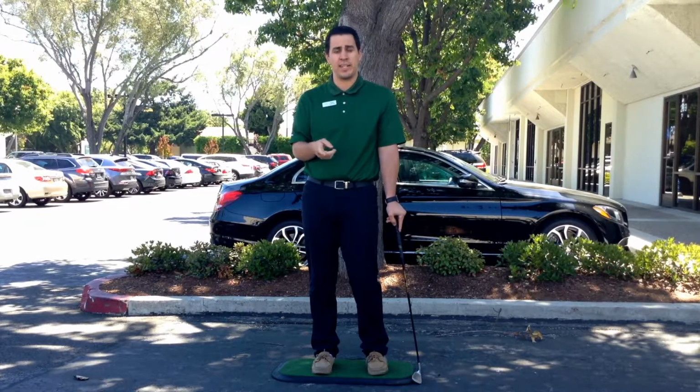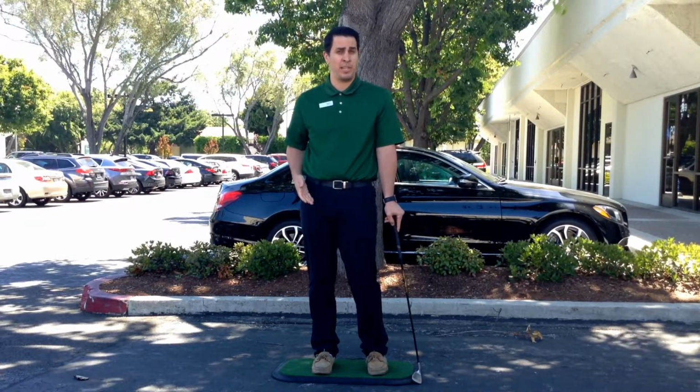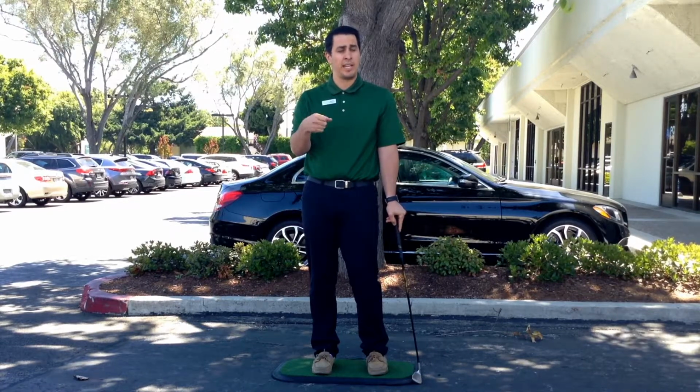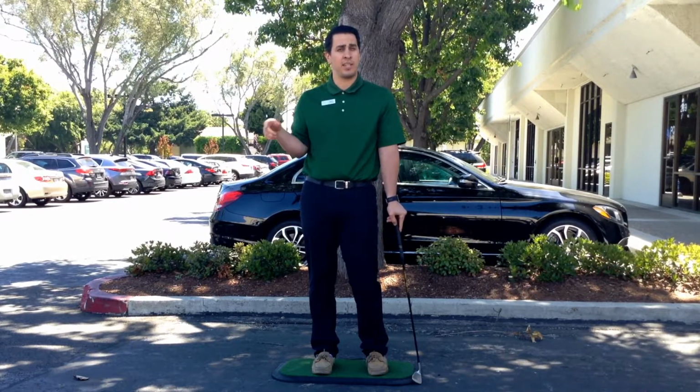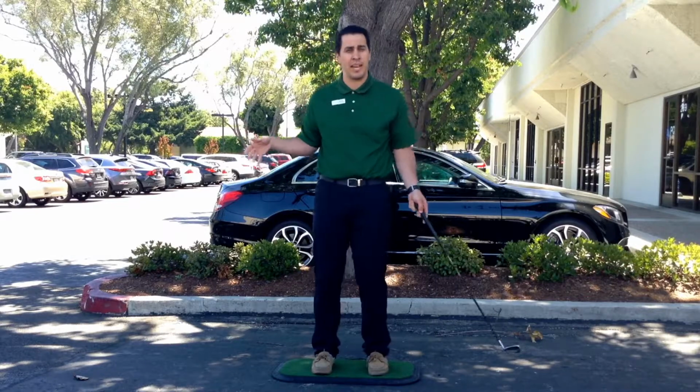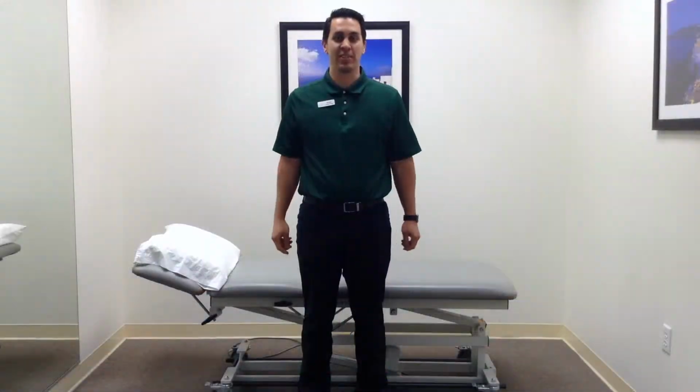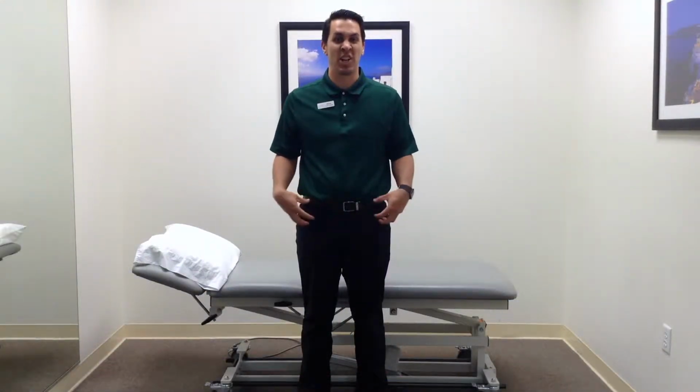So in order to address these things, what we want to take a look at is your hip mobility, to make sure that you have enough motion in the rotation plane, and then also stability to be able to control these movements laterally. So the first thing you're going to do for the sway and slide characteristic is try and open up the hips a little bit.